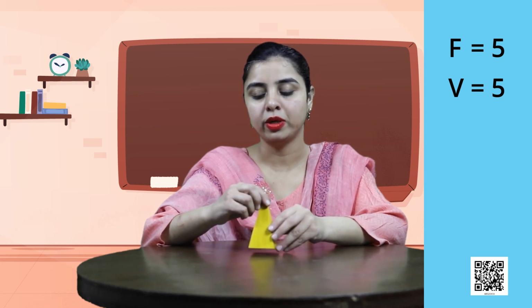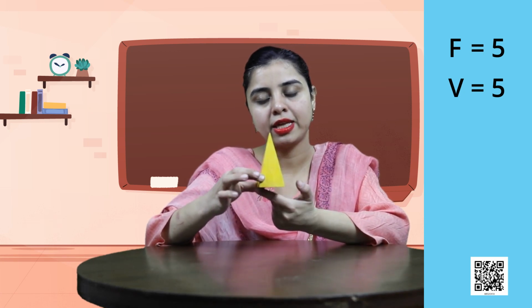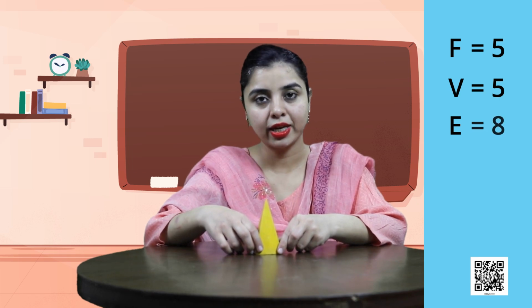And let us denote it with capital V, and we get V is equal to 5. Now let us count edges of this square pyramid. 1, 2, 3, 4, 5, 6, 7, 8. So the number of edges is 8. So we get E, that is the symbol for denoting the number of edges, as 8.